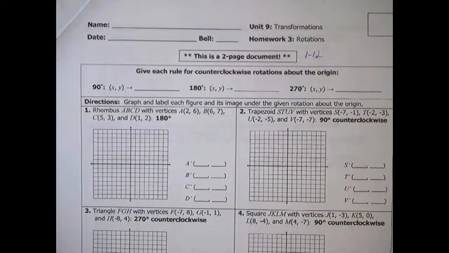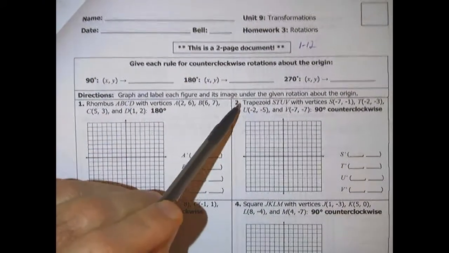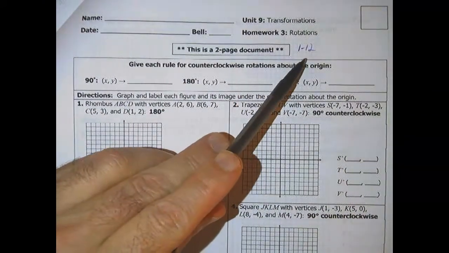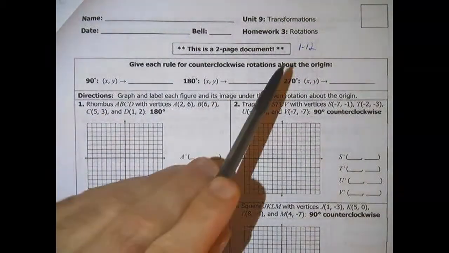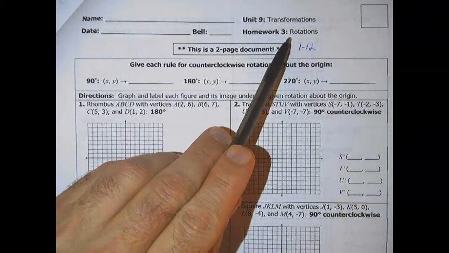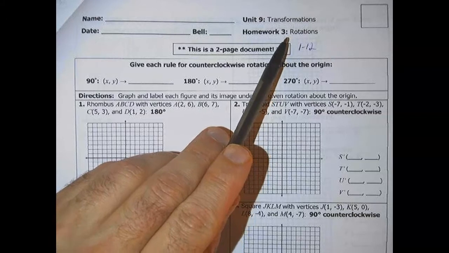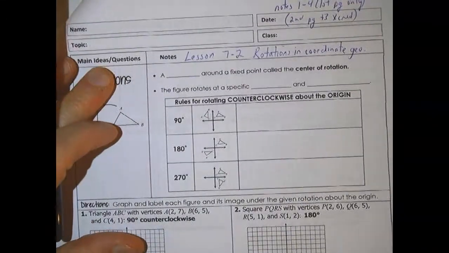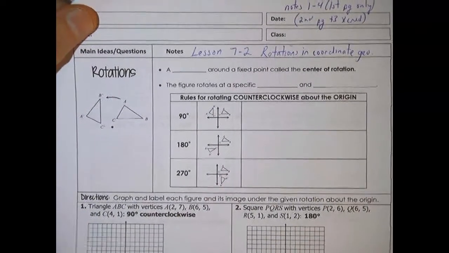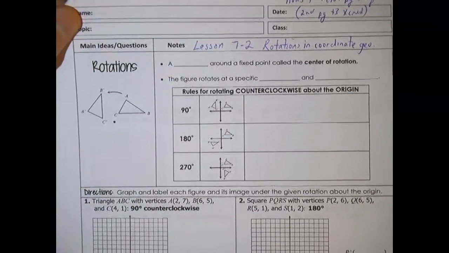You are required to do 11 of the 12 problems on here. I'm going to do number 12 with you. Okay, so that's on the homework page, the one that says homework, I'm going to do with you. You have to turn in the 2 pages of homework along with the 1 page of the notes, and if you do the optional second page of the notes, then you can turn in 4 pages.